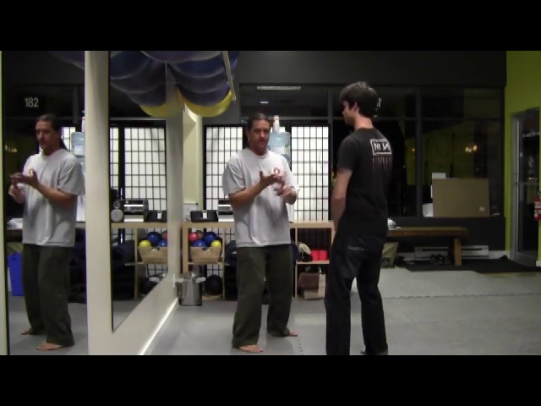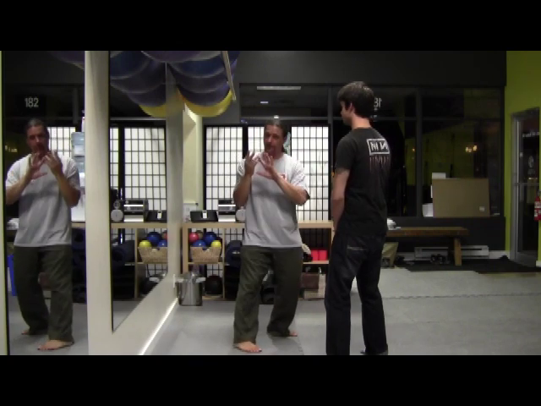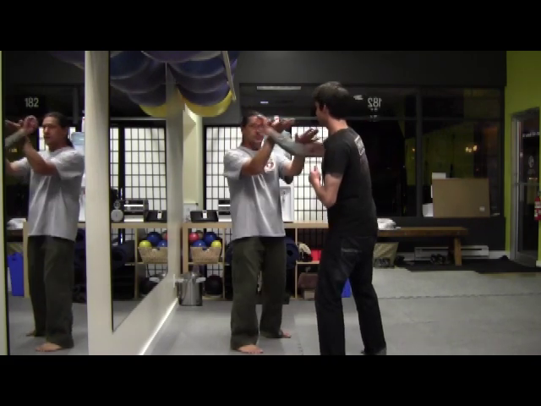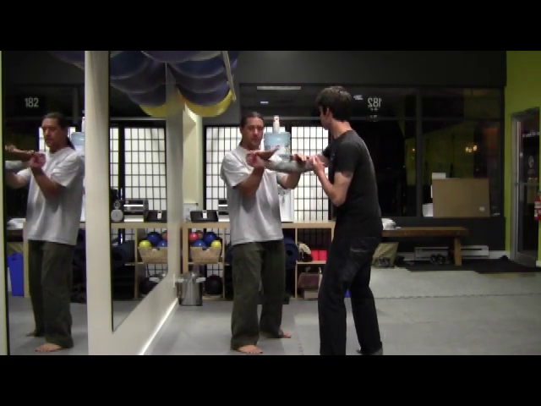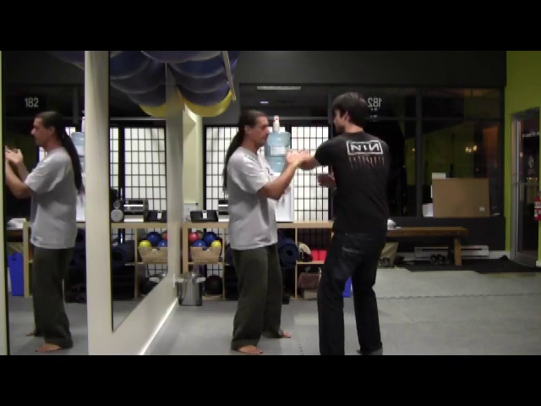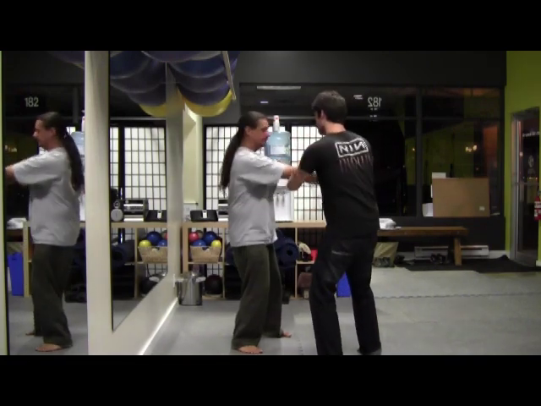So those are the three guns of interaction: jamming, redirecting, neutralizing. And there's lots of other hand positions, so we'll just examine some of them. The next one you would typically learn is going to be palm up around the wrist, palm down around the elbow. He does the same.